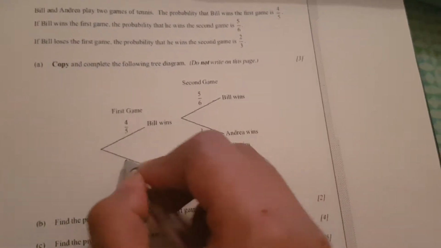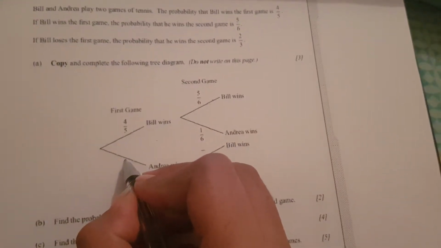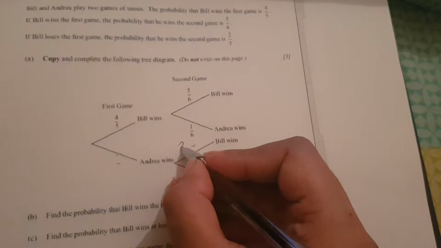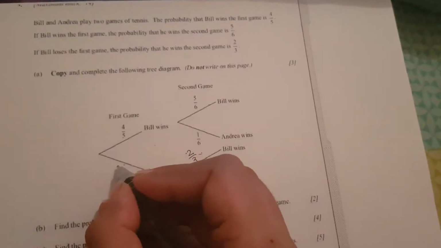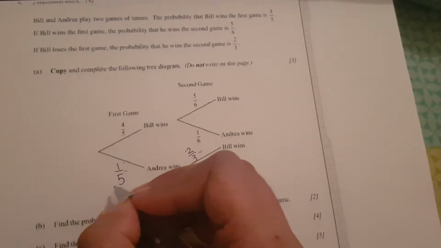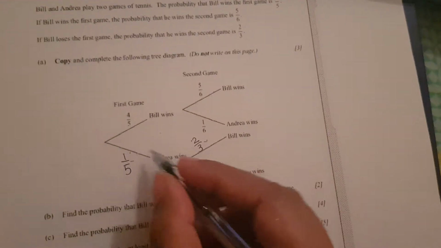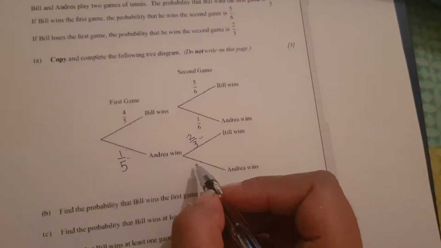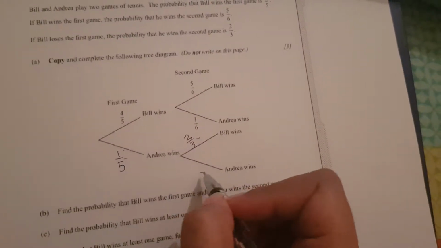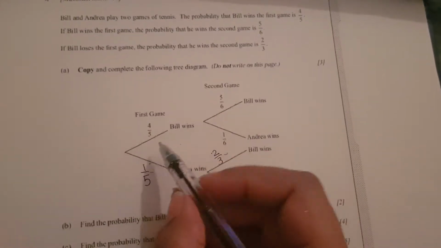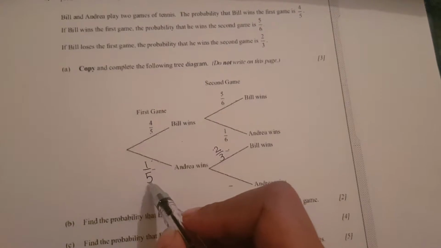it means this probability. If Bill loses the first game, the probability that he will win the second game is 2 over 3. Then this is 1 over 5. Copy and complete the following tree diagram. Do not write on the page, but I'll write on this page. Okay, 2 over 3.